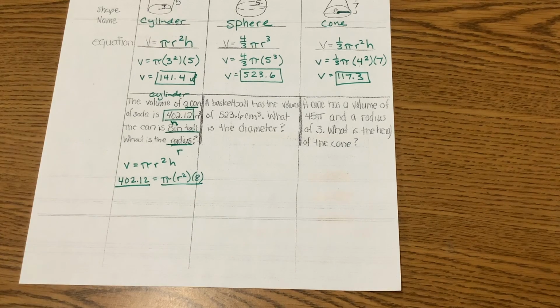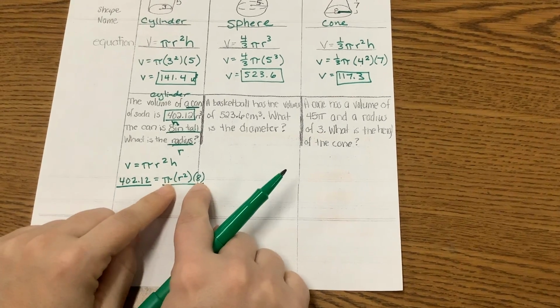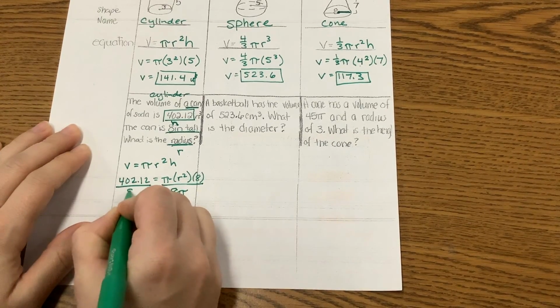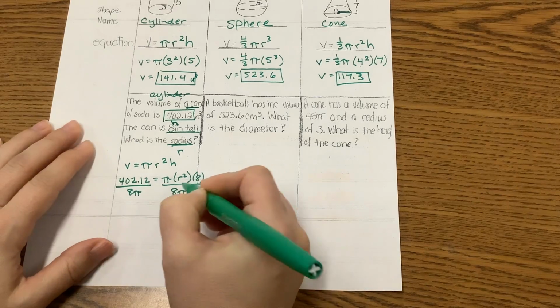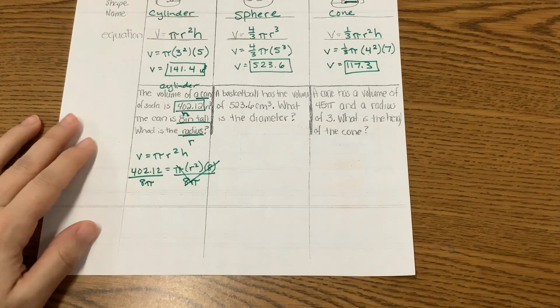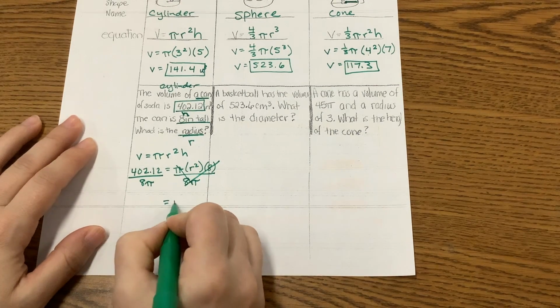Now, we could go step by step. We could take that and divide by 8, and then write it down, and then divide the other one by pi and write that down. That'd be 2 more steps. Or we could just recognize that 8 and pi are both being multiplied, so let's just take them both out at the same time. When I do that, they cancel. What's left? R squared, so equals R squared.